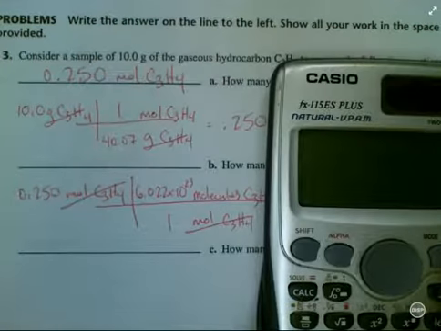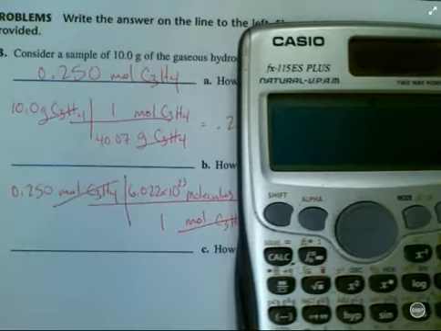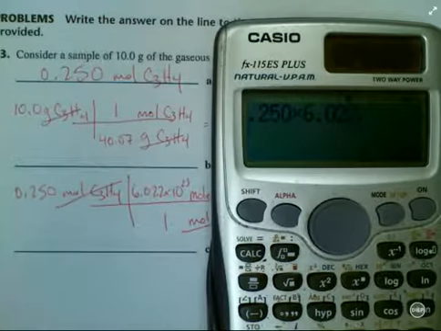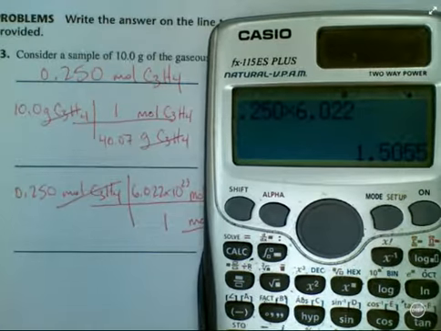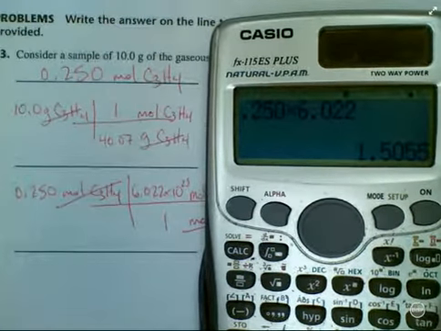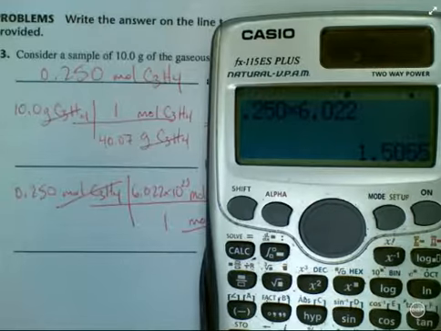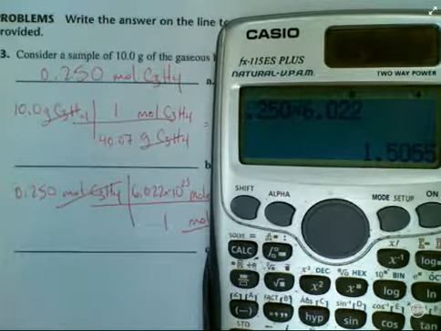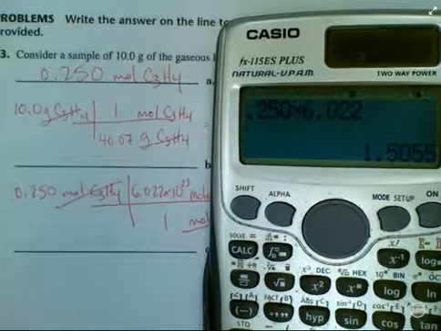So I'm going to start by multiplying. 0.250 times 6.022. Now, one thing I do want to point out, I noticed first off that that number is between 1 and 10, so right off the bat, it doesn't look like I'm going to have to move the decimal at all, for the M value.